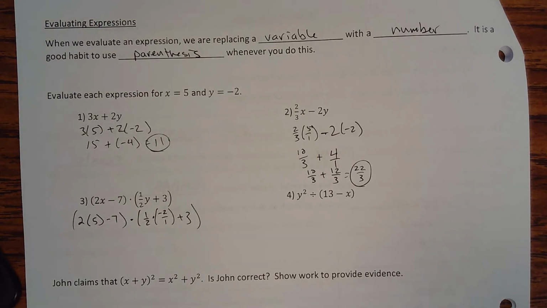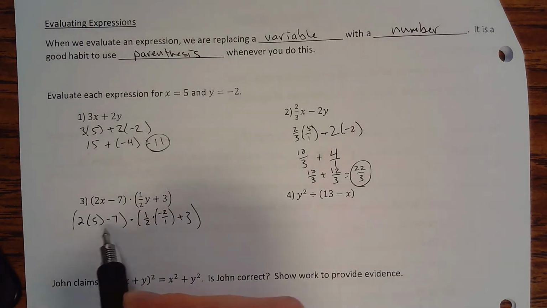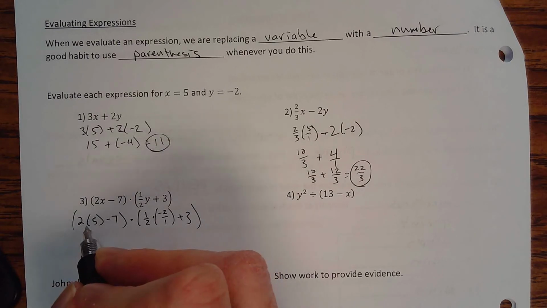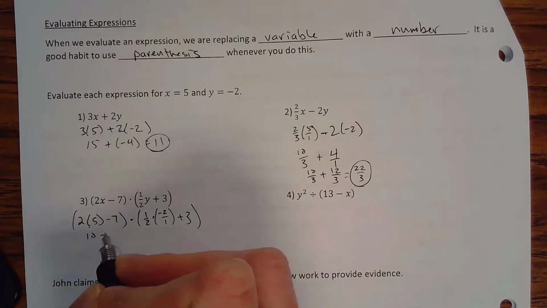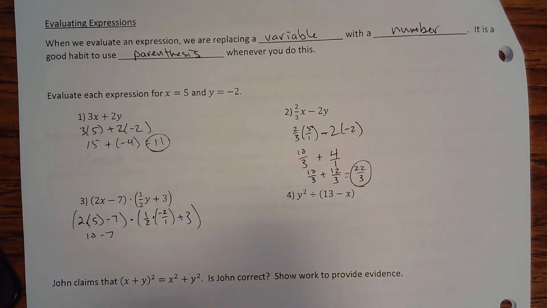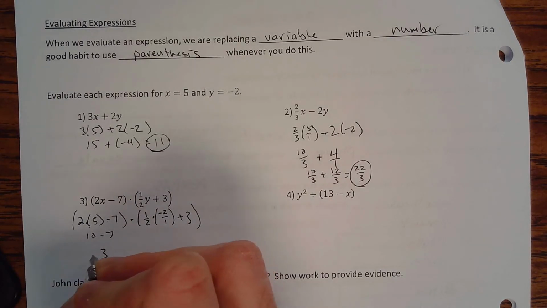Simplify everything within parentheses first. So I can do these parentheses first. So this would be a 10 minus 7. This multiplication comes before subtraction. So that means this is a 3 inside here.